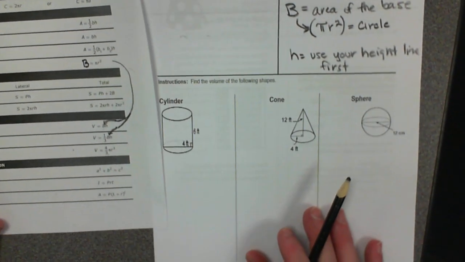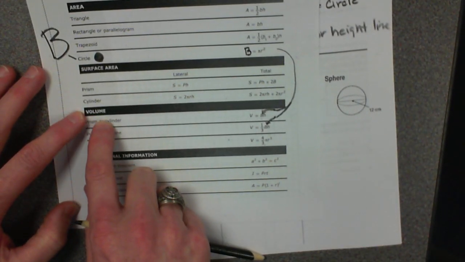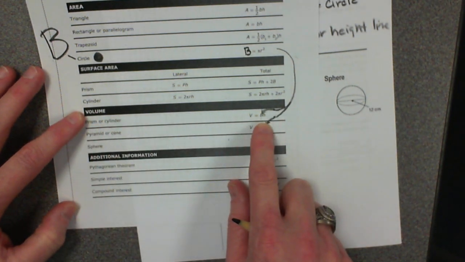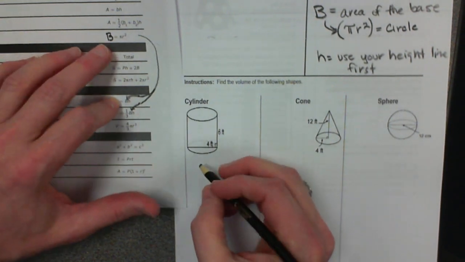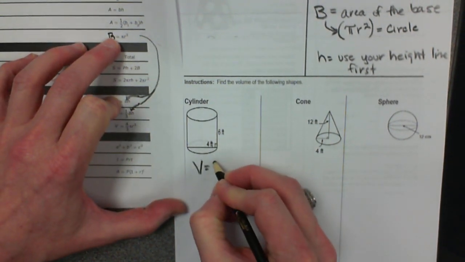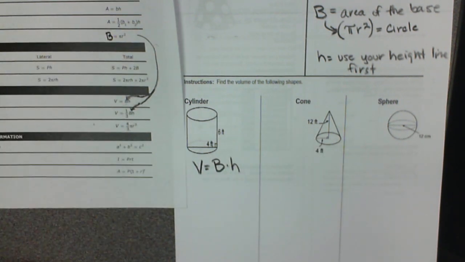For the volume of a cylinder, put your finger on volume, go down to cylinder and go over. Leave your finger there while you write the formula for the volume of a cylinder underneath the cylinder here. Volume equals area of the base times the height line. Okay?